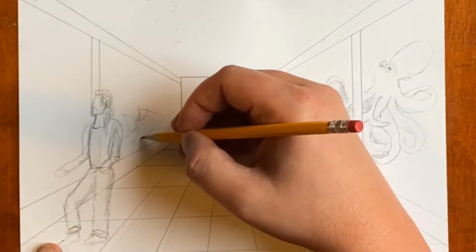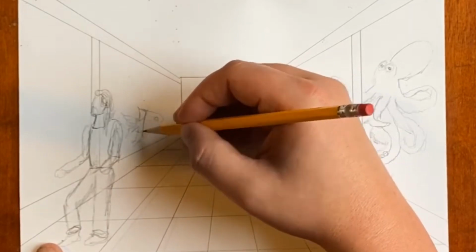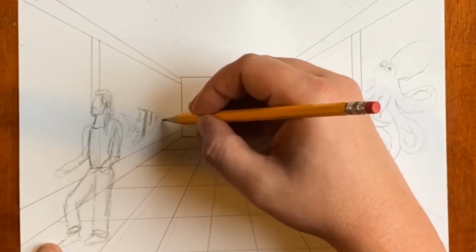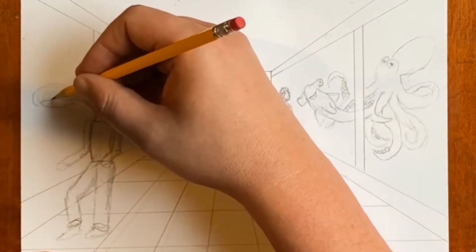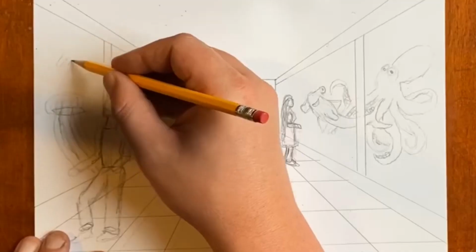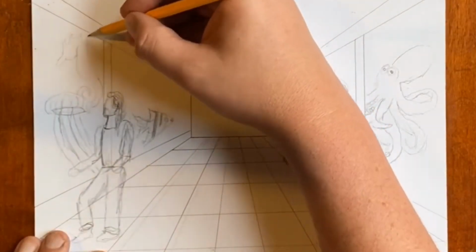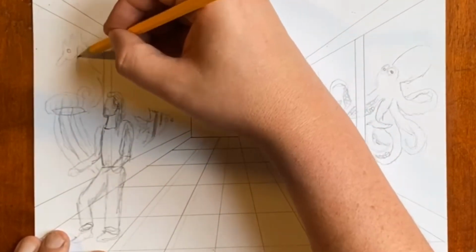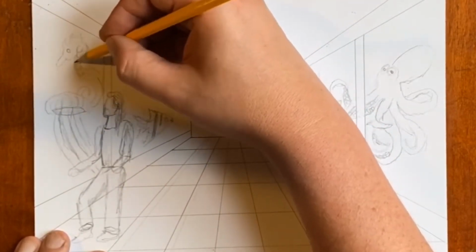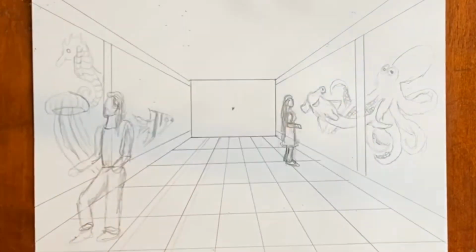Now do whatever kind of ocean animals you want. You could even do a mermaid or a scuba diver or a sea monster if you want. It's kind of open. Here I've got a jellyfish. I've got a seahorse. I've got some other kinds of fish. And you really want to fill up the space, and that will balance out your picture a lot.